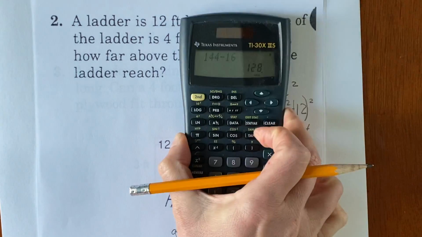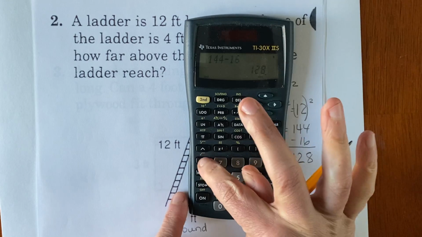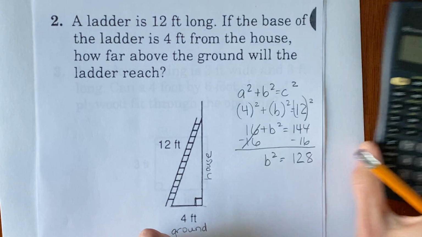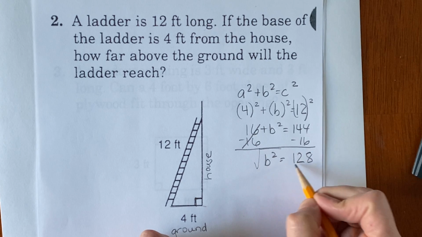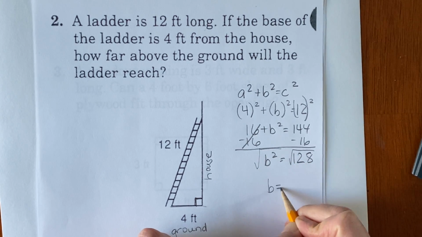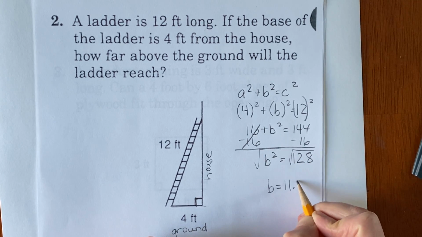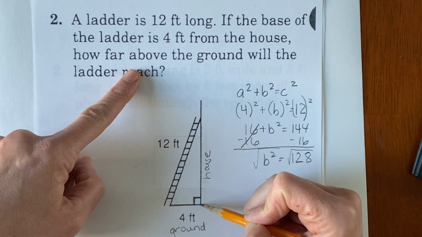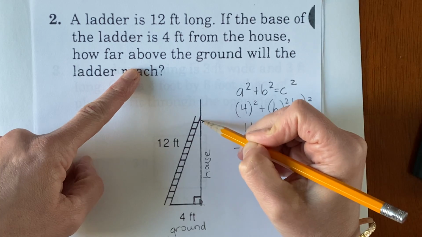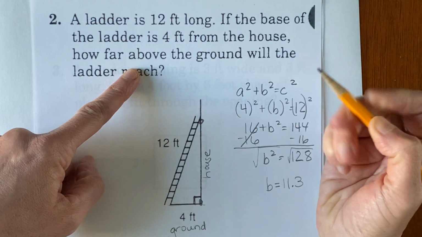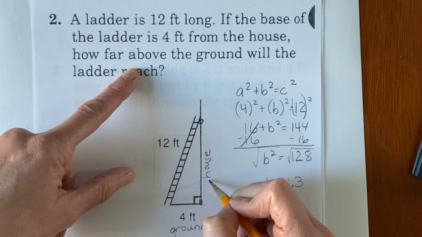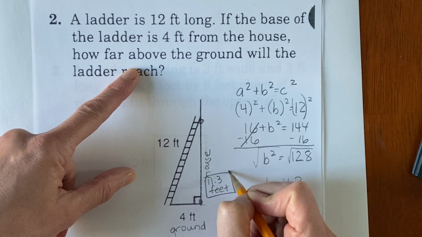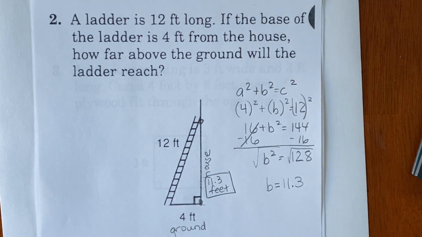That's not a perfect square. I am going to radical 128, and I get, I'll round, 11.3, right? Radicaling that gets b alone, and I have 11.3. So that means that from here to here is 11.3 feet. And that's my final answer. Okay?